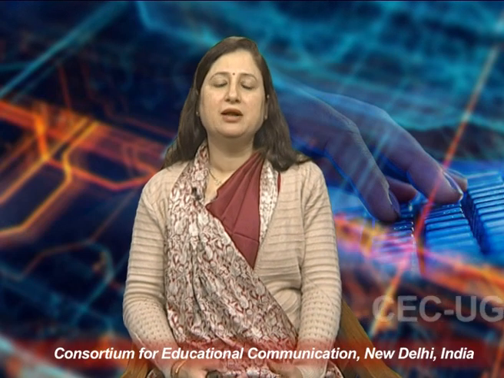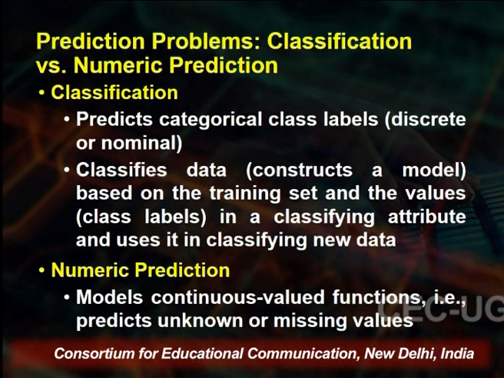So when you talk about classification, there are two things which we commonly talk about. One is the prediction problem, that is when we are talking about predicting the class of an observation, or we are talking about numeric prediction. So when you are talking about classification, what are we predicting? Actually we are predicting the categorical class label. So generally the problems which are solved through classification are the ones which have discrete or nominal attributes, so they are going to predict the class.